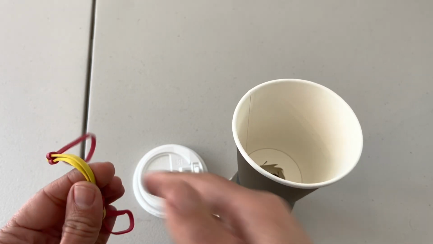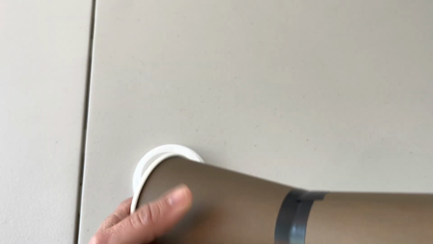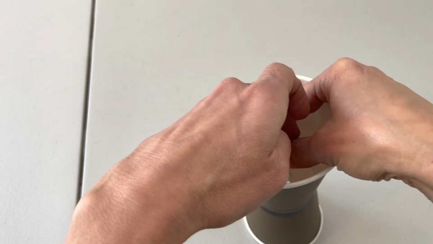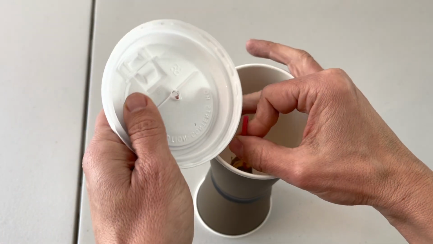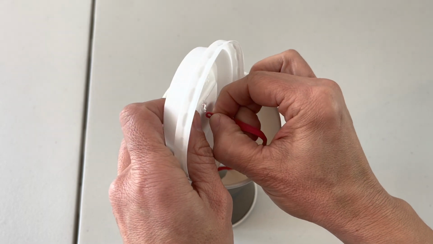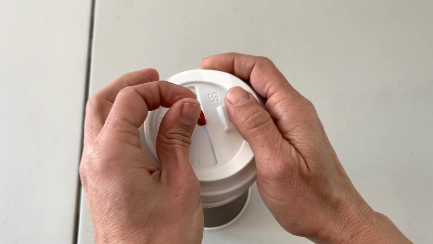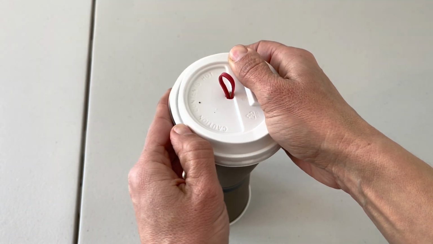Next, what you're going to do is take your rubber bands, run it through the middle of the cups, take one of your lids and you're going to have your rubber bands go through the lid like so. Gently snap the lid shut.